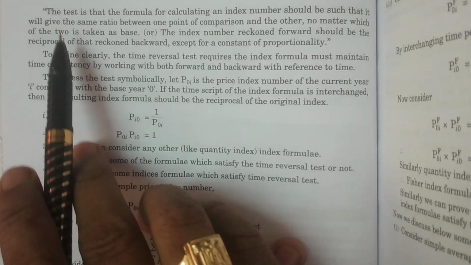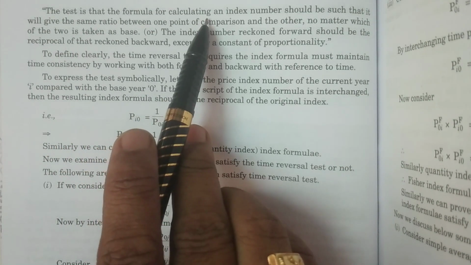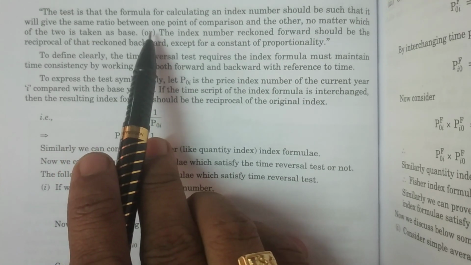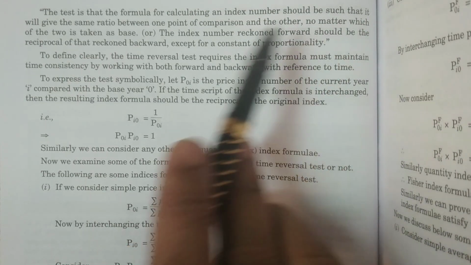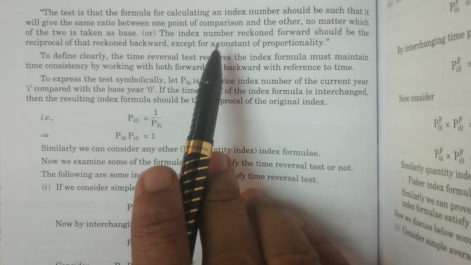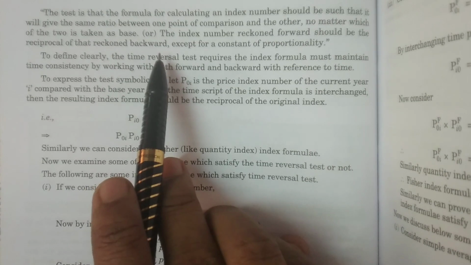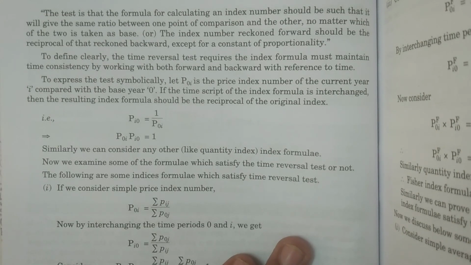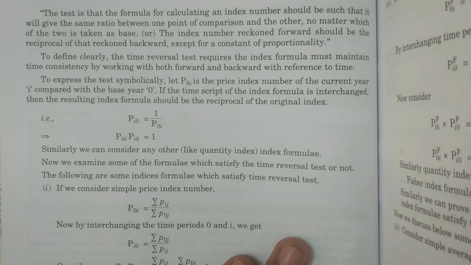In the terminology of Fisher, the test is that the formula for calculating an index number should be such that it will give the same ratio between one point of comparison and the other, no matter which of the two is taken as base, or the index number reckoned forward should be the reciprocal of that reckoned backward, except for a constant of proportionality. These are the words of Fisher.